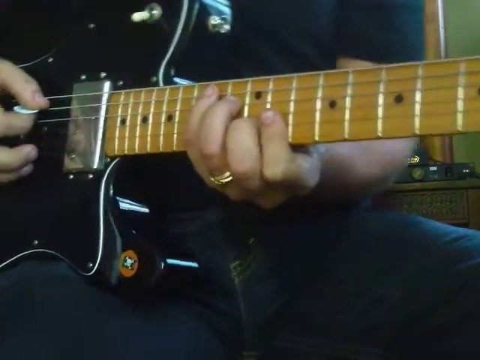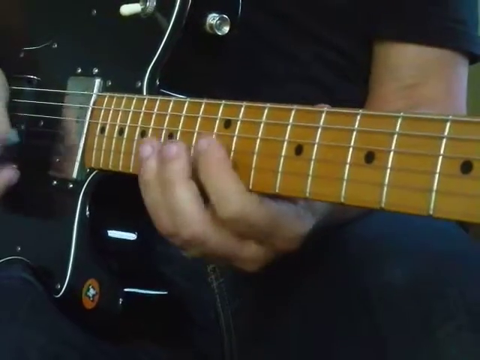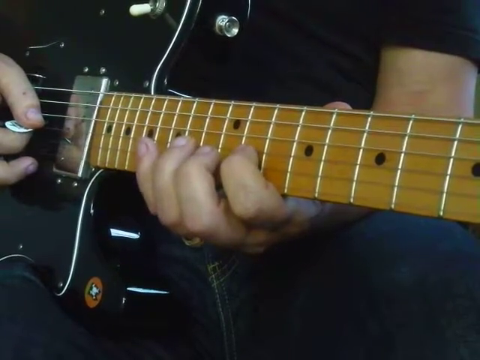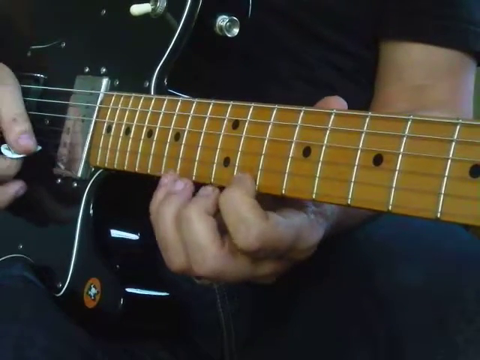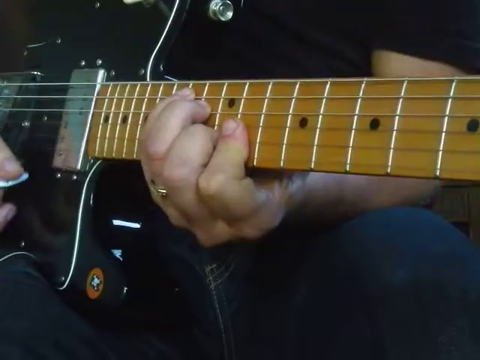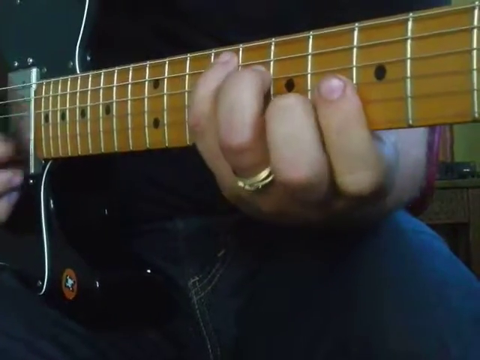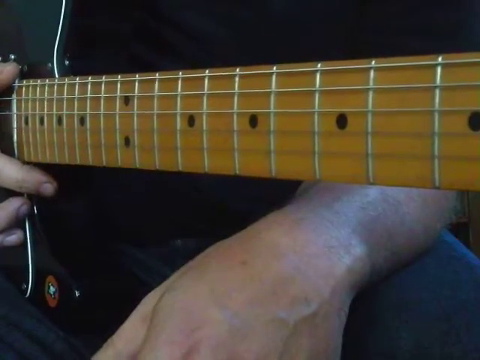B is made of a root, 3rd, 5th, root, 3rd, 5th, which is B, D sharp, G sharp, B, D sharp, and F sharp. So that's a C-shaped chord we're working with.